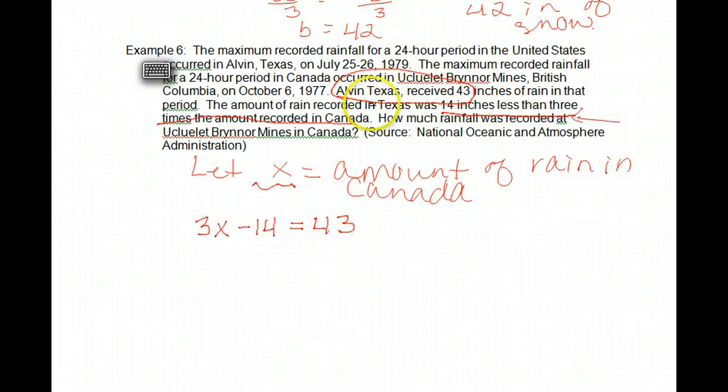They told me that Alvin, Texas received 43 inches, and then they also told me that the amount of rain in Texas was 14 inches less than 3 times the amount recorded in Canada.